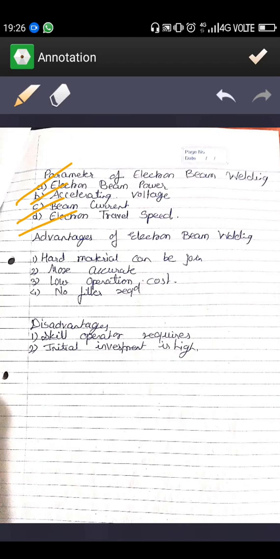Then electron travel speed. As travel speed is increased, penetration is reduced, since the electron beam has tremendous penetrating characteristics with a lower heat input. Then the electron beam spot size. Beam spot size can be concentrated to 0.5 to 3 mm diameter. A small spot size produces narrow weld geometry.